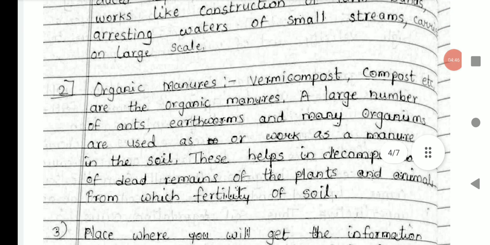Second, organic manures. Vermicompost, compost, etc. are the organic manures. A large number of ants, earthworms and many organisms work as manure in the soil. This helps in decomposition of dead remains of the plants and animals, from which the fertility of soil increases.